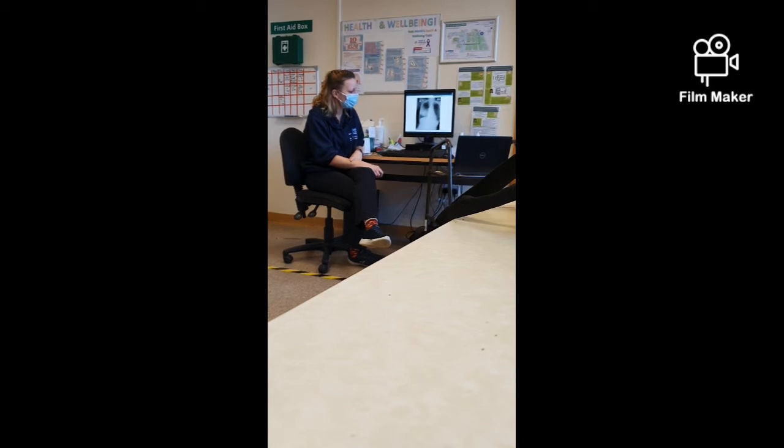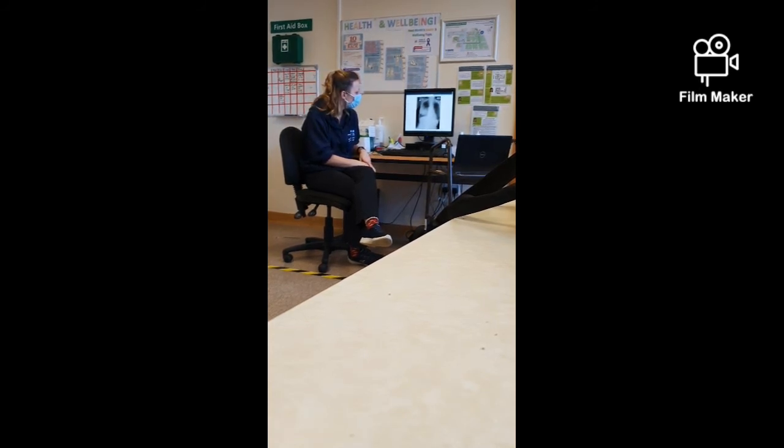What do we think about that heart? Looks a little bit enlarged. Yeah, it does. And what else? What if we're thinking about the distance on the left and right? What do we think? Shifted towards the left side. Yeah, we can't quite see it on the right.